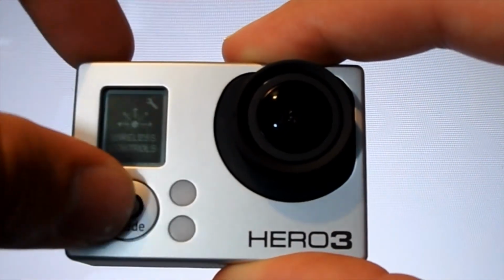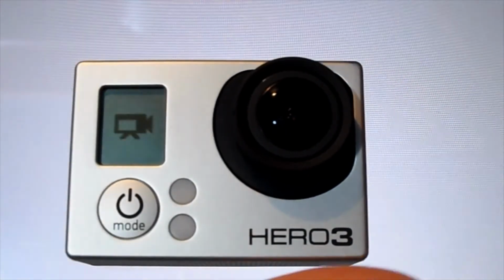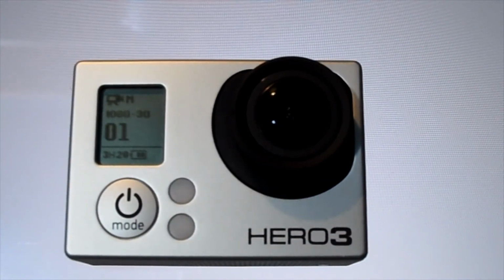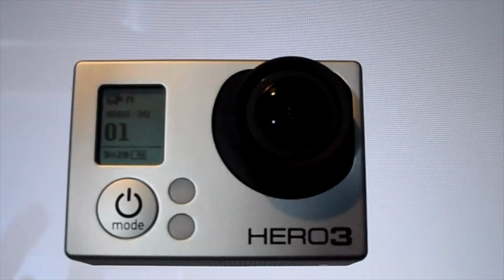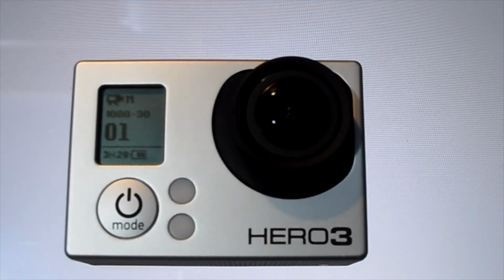And so that's basically all the photo settings. Next time I'll get into how to make your camera take pictures inside a video. So while you're filming with your video camera, it can take pictures at set times.